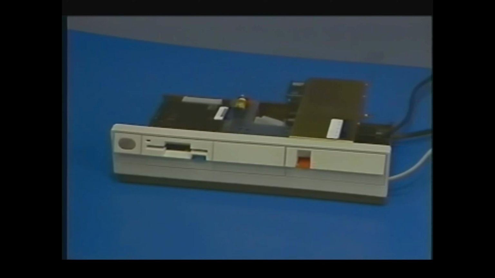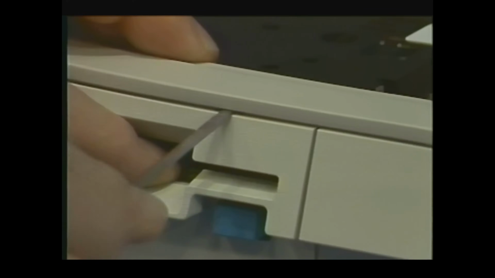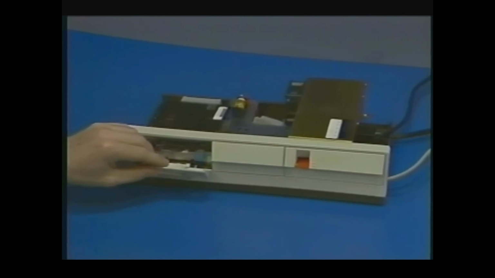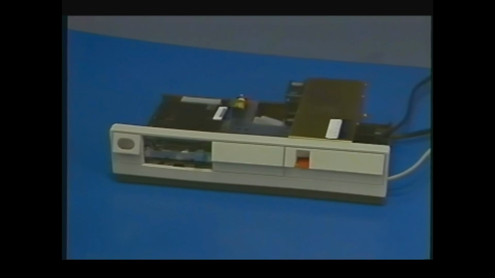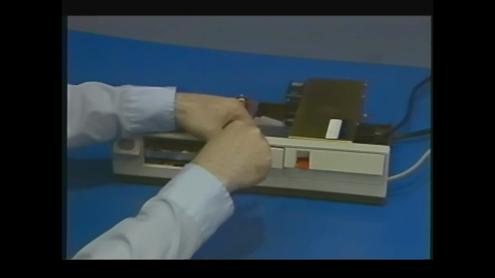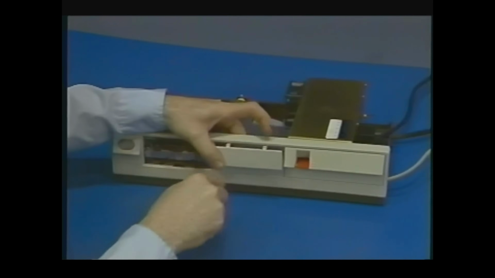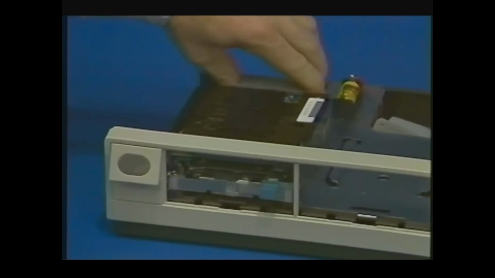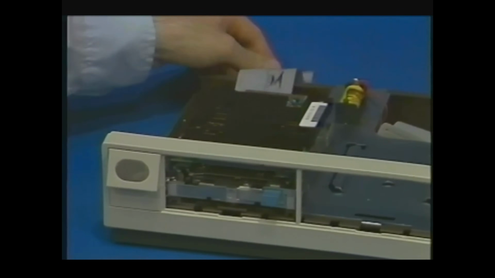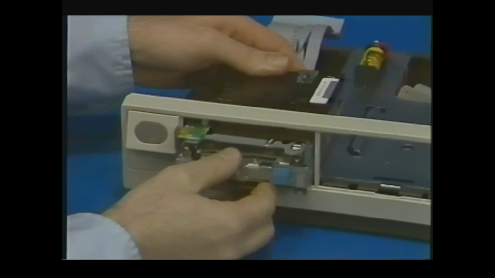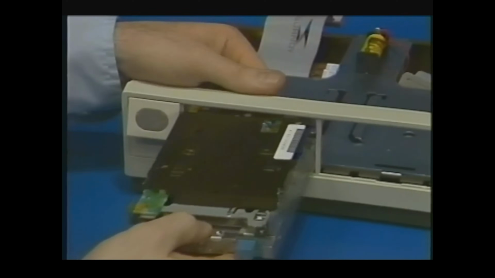We begin by removing the diskette drive. First, remove the diskette drive bezel by pushing down on the bezel latches as shown, tipping it top to front, and lifting the bezel from the machine. Then remove the bezel from the right diskette drive mounting slot in the same manner. Next, disconnect the diskette drive connector. Push up on the diskette drive latch and slide the drive out through the front of the machine.